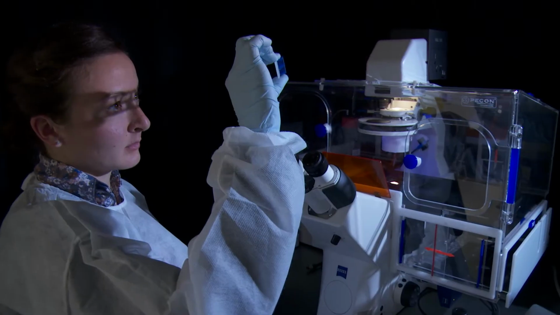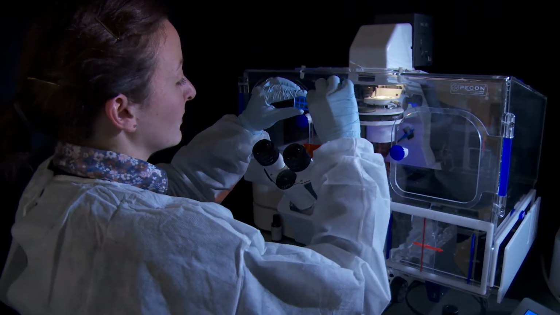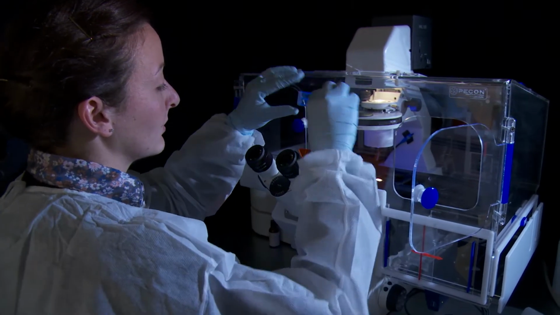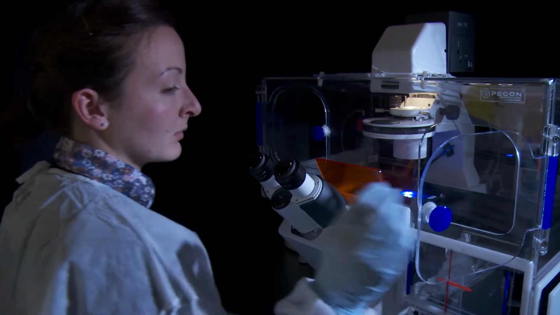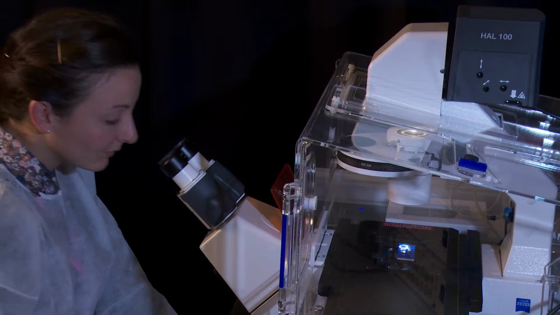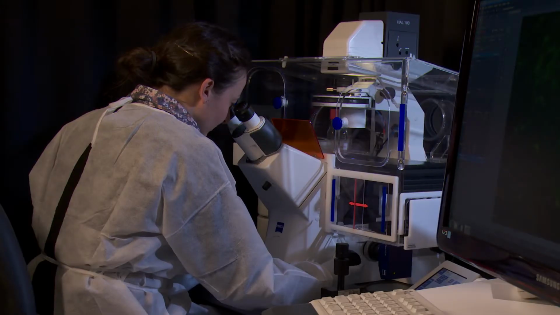What we are doing is putting neurons together in order to create a brain in a dish, and that has enormous applications. Most importantly, it allows us to create a disease model for that particular disease that we're trying to investigate, interrogate, try to understand what the fundamental causes or pathology of that disorder is.